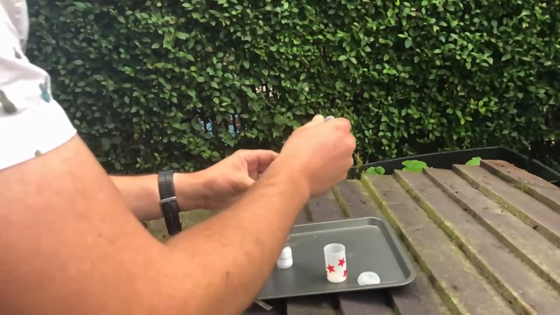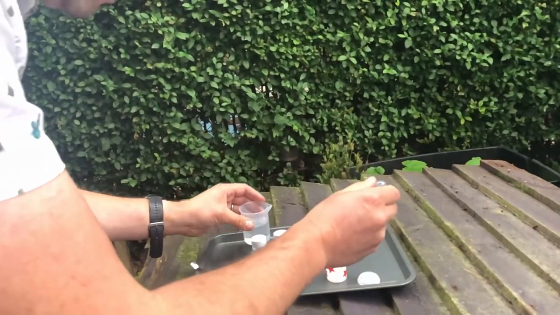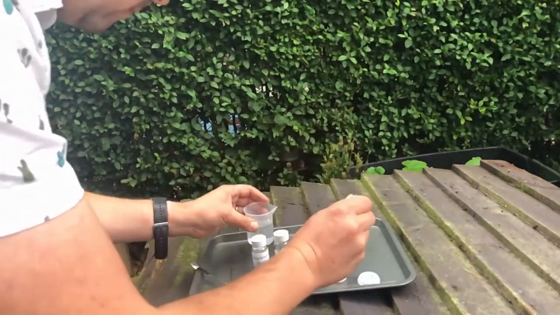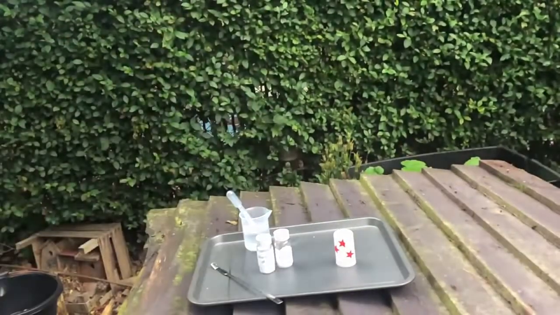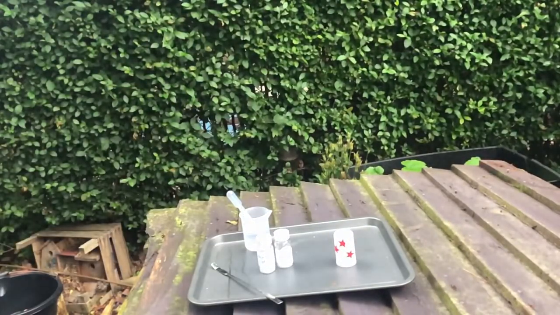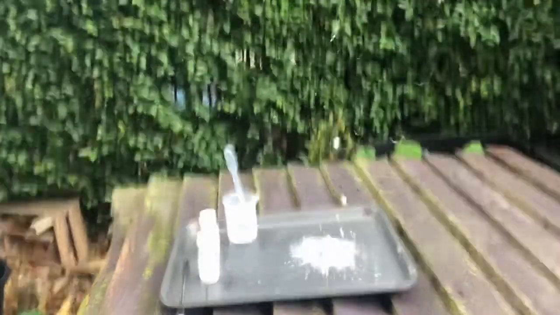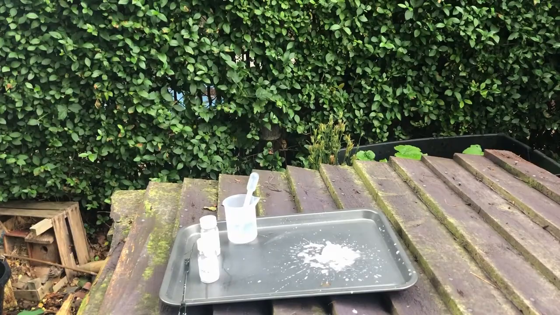So add some water, quickly put that on, turn it upside down and then stand well back. And make sure that you... So that's how you make a fizzy rocket.